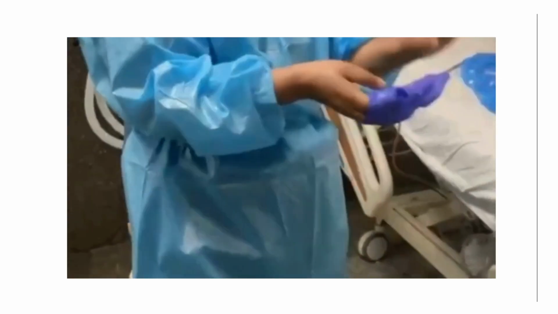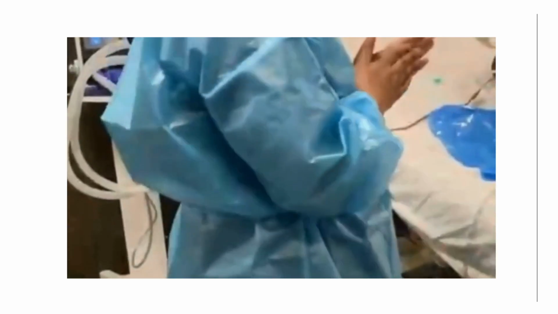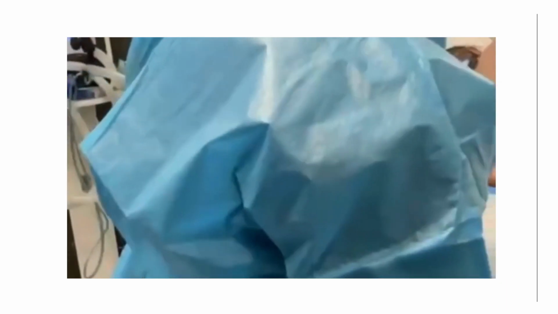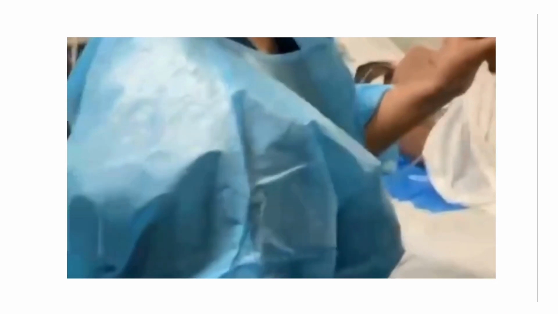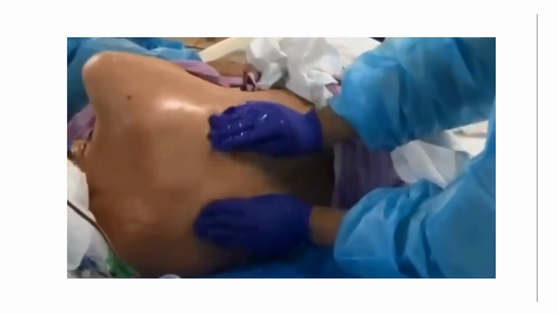For massaging, you can discard these gloves and wear new gloves. Or if you are comfortable, you can give it with the bare hand also. But it is better to do it with gloves. I have taken the oil.